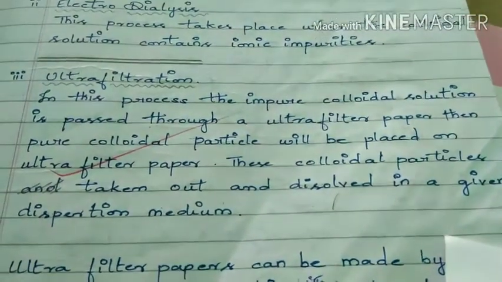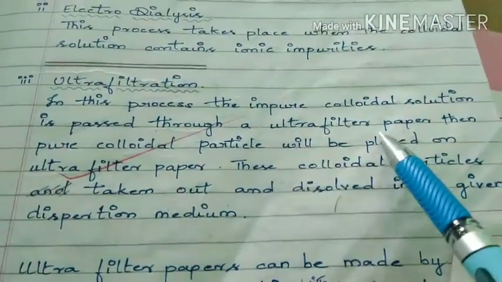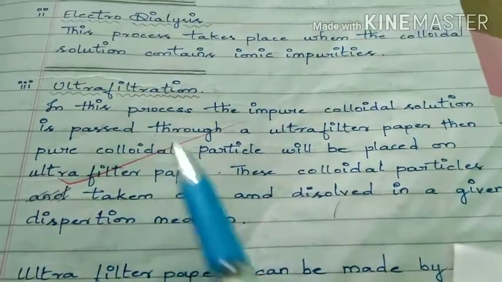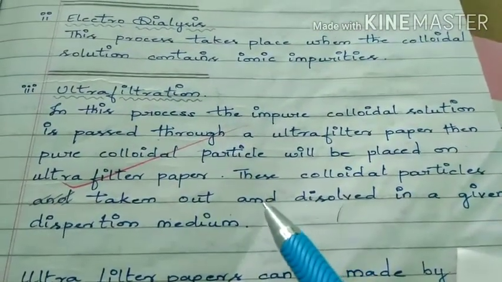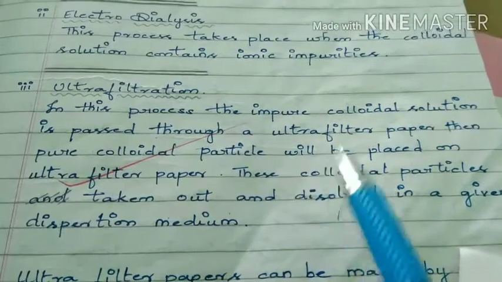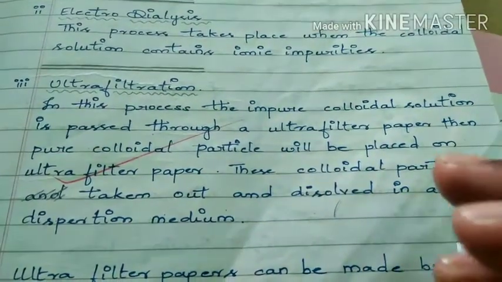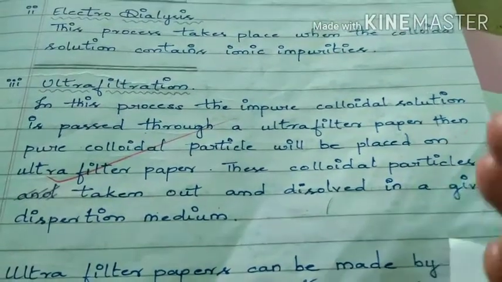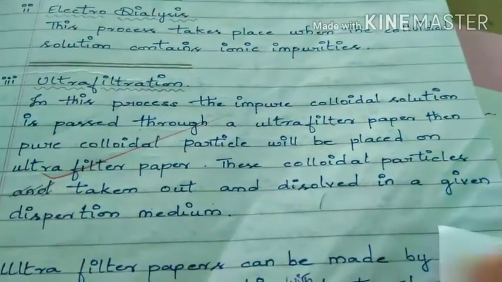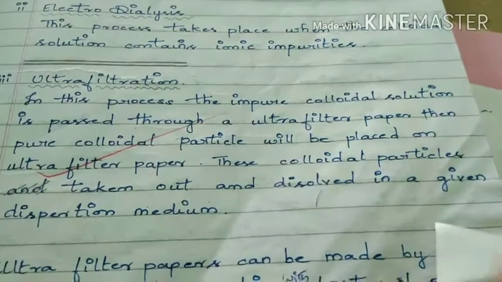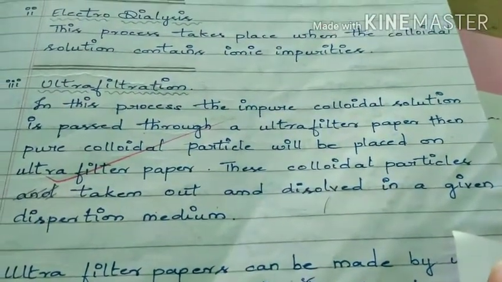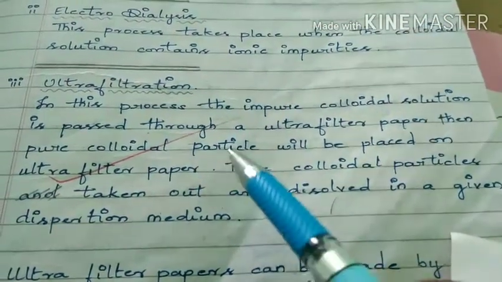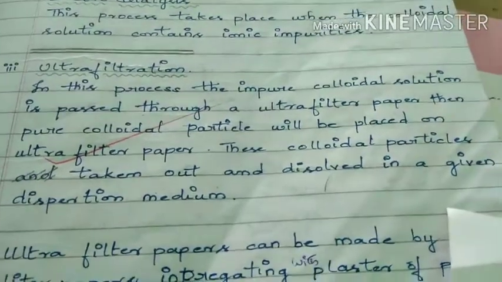So what do we have to do? First we have to pass this impure colloidal solution through this filter paper. Then pure colloidal particles are placed on the filter paper. Then if you collect those pure colloidal particles and place them in a liquid dispersion medium, we get the required colloidal solution. So that's all. That is about the filtration process.